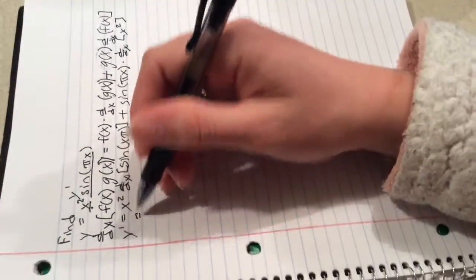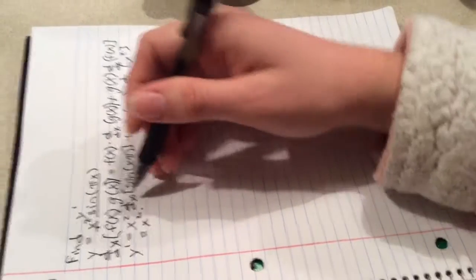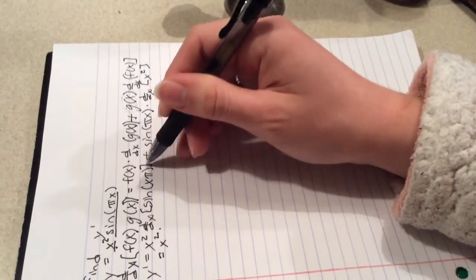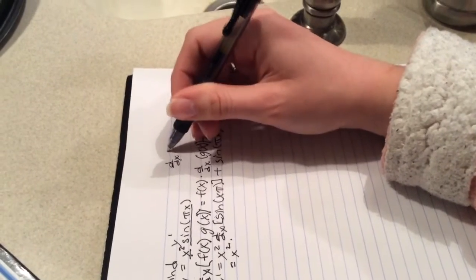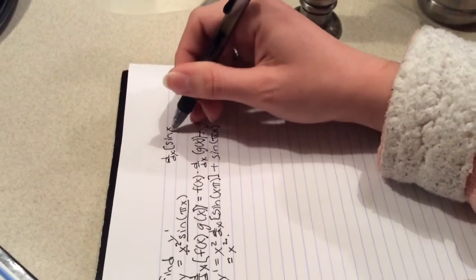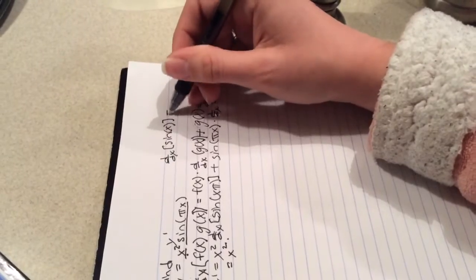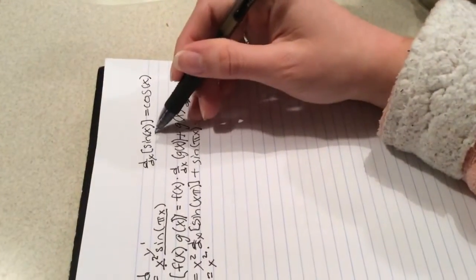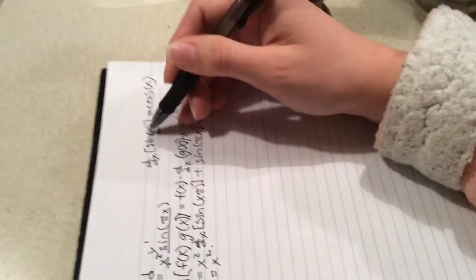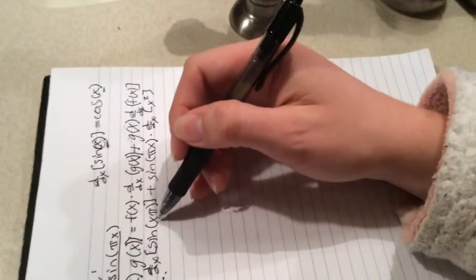So now I leave this one alone, times the derivative of sine. The derivative of sine x equals cosine of x. But I don't have just x in here, I have pi x.